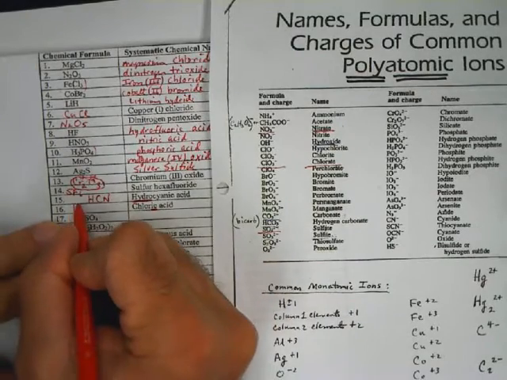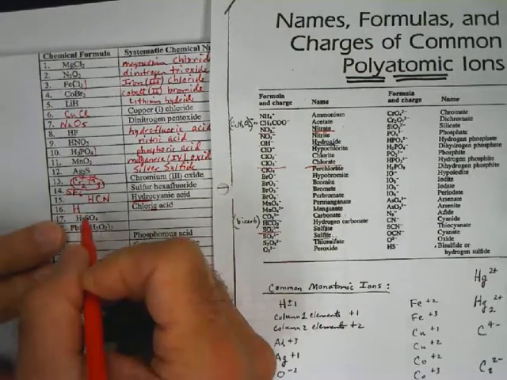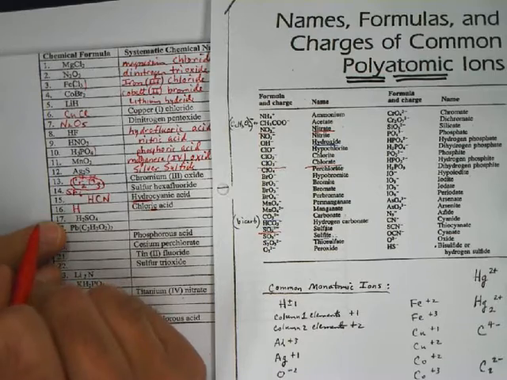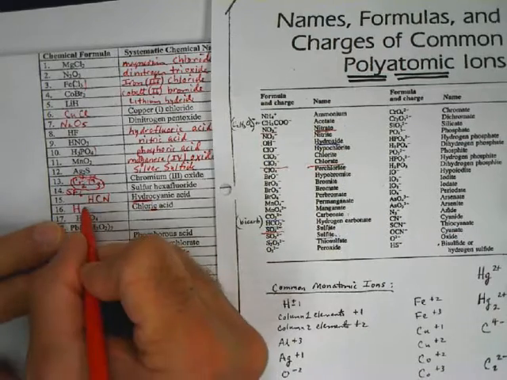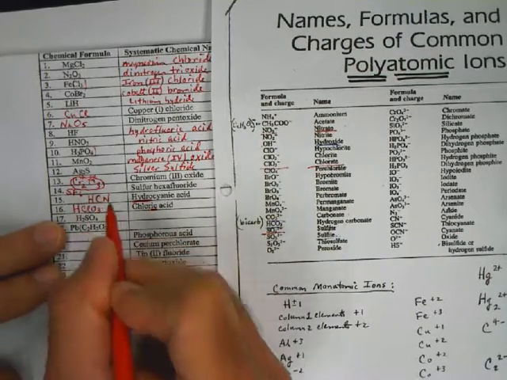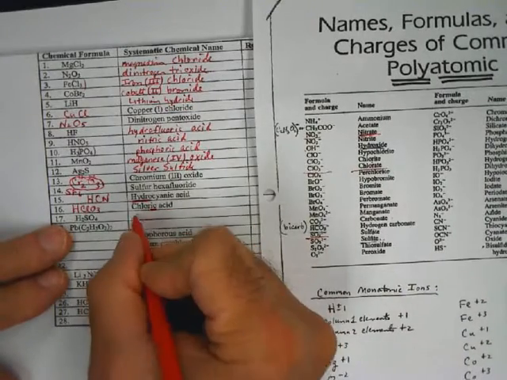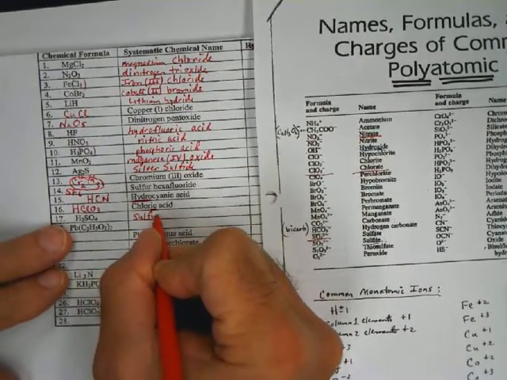H2SO4, that's sulfuric acid. Pb, and then this one here, this is a polyatomic ion called acetate.